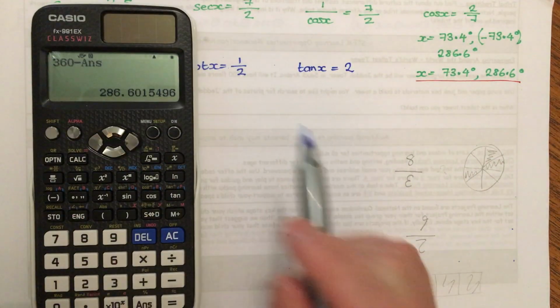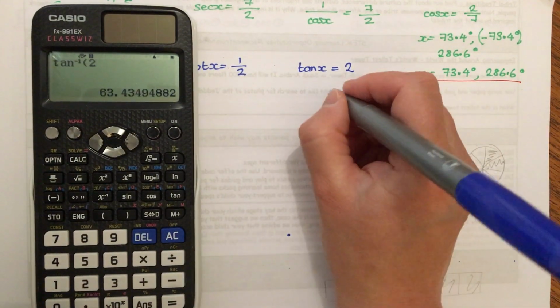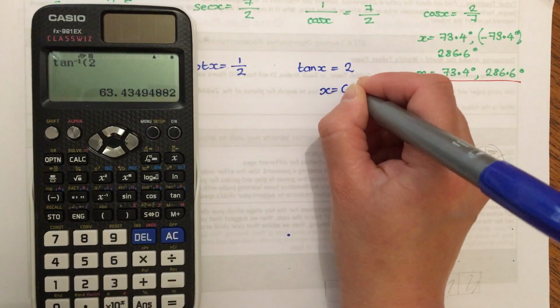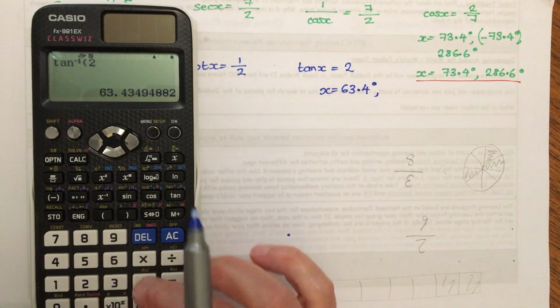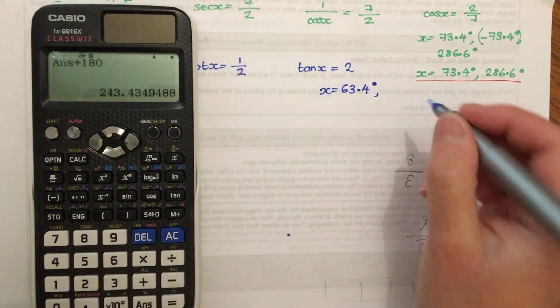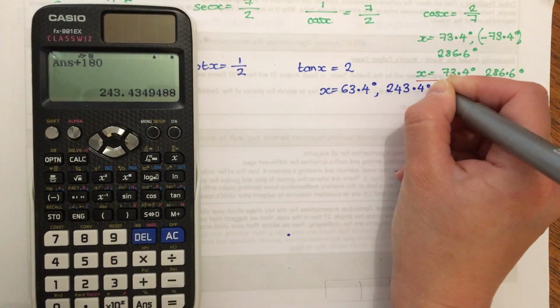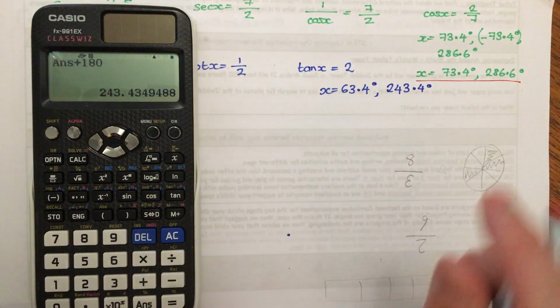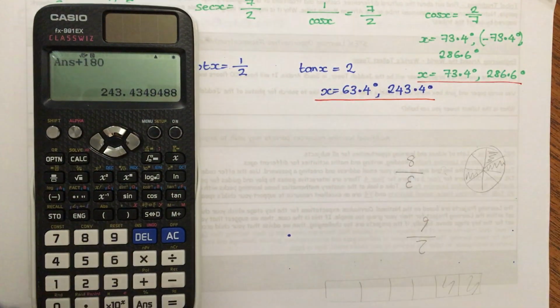By inverse tan 2, I get x equals 63.4. And remember, for your tan graph, you just find your other solutions by adding or subtracting 180 to the first one. So 243.4. That's everything in the range for those.